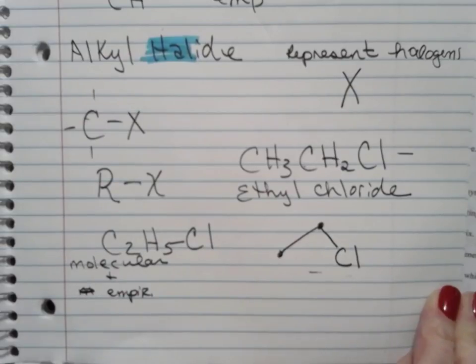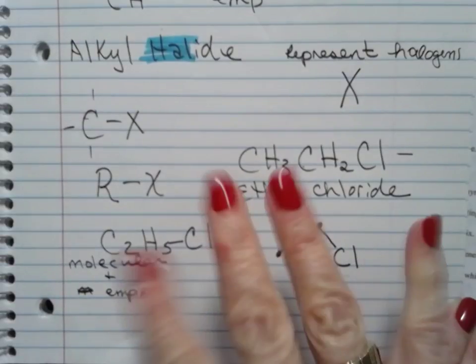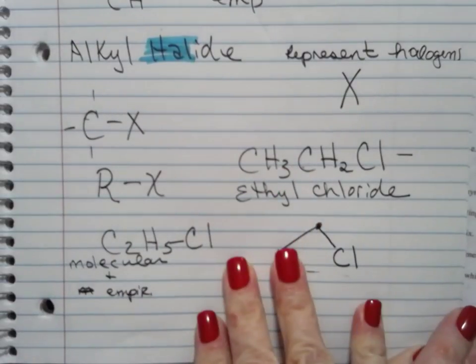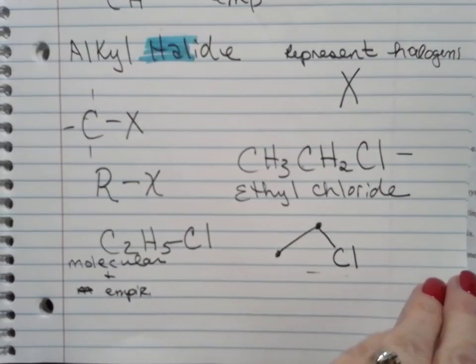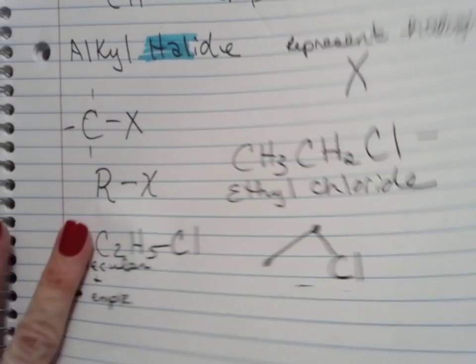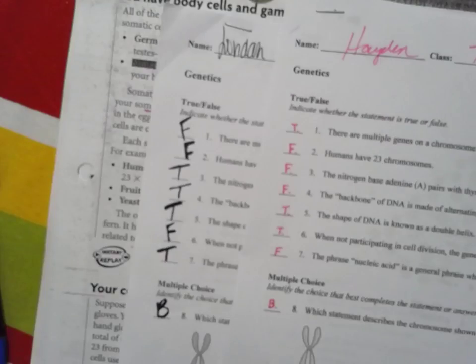Remember though that organic chemistry is a one-class thing, and then you're expected to know it. So I am taking 3 days for it. I know that it's painful, but I do need y'all to realize that I'm stretching it out over 3 days instead of 1 day.